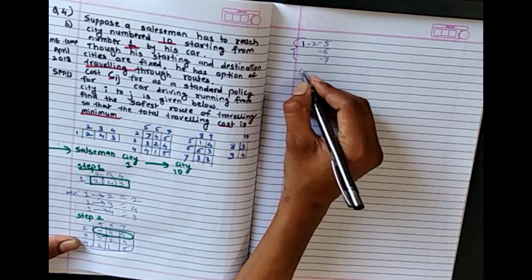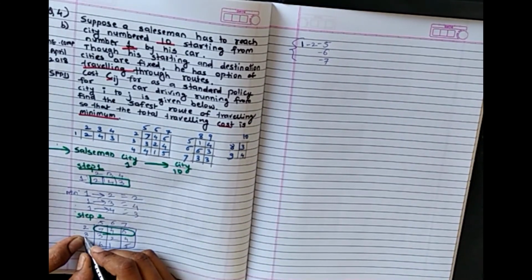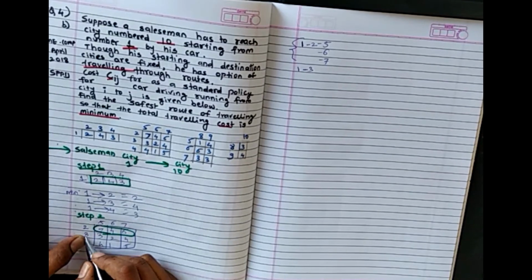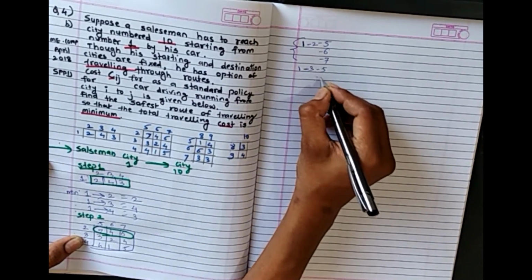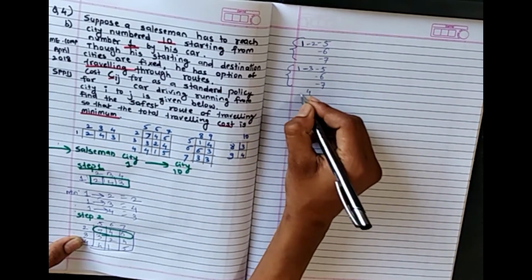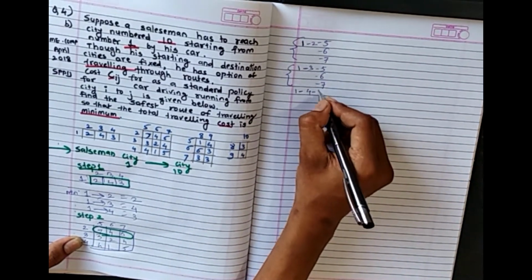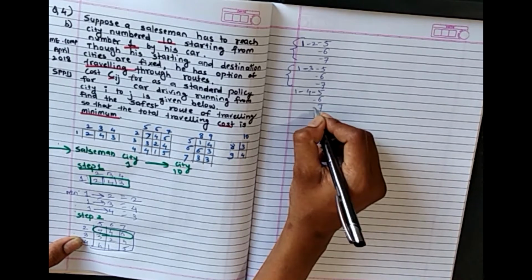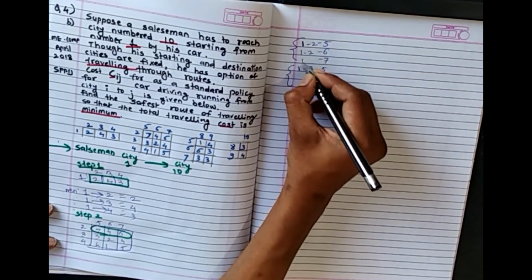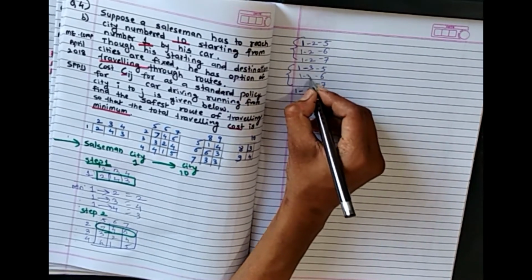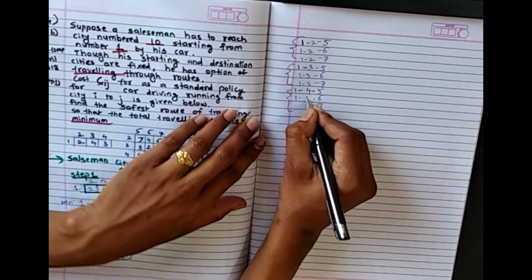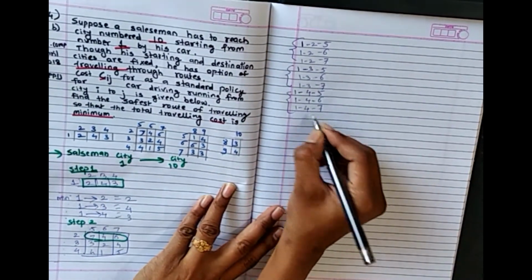This is the first choice. Now from 3 we can go to 5, 6 and 7. From city 4 we can go to 5, 6 and 7. Now we will complete these routes: 1 to 2 to 7, 1 to 3 to 6, 1 to 3 to 7, 1 to 4 to 6.